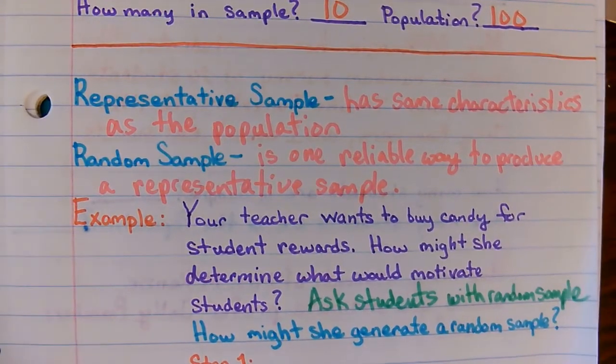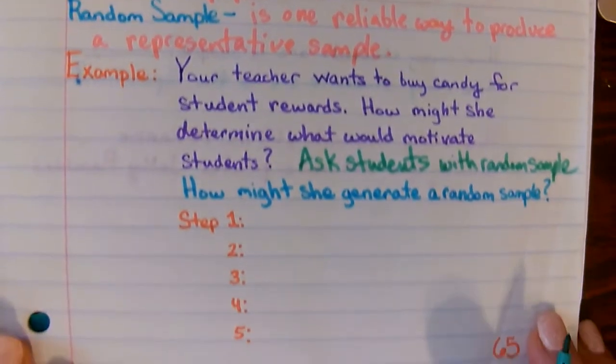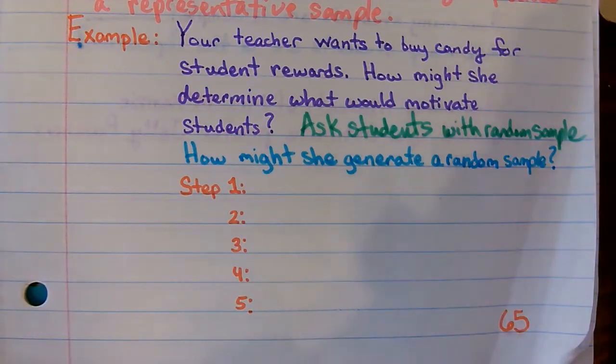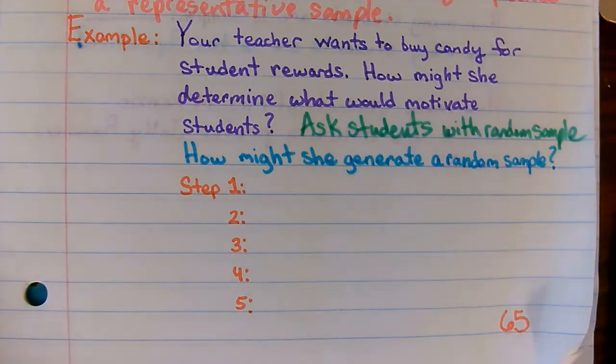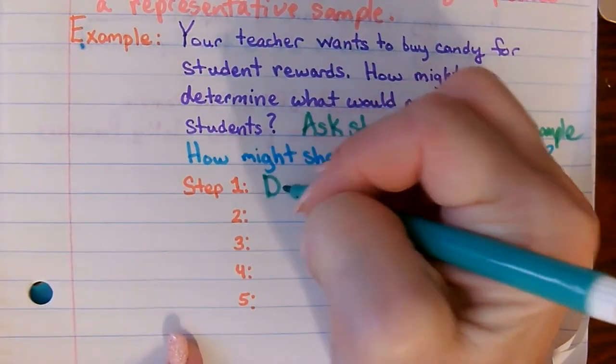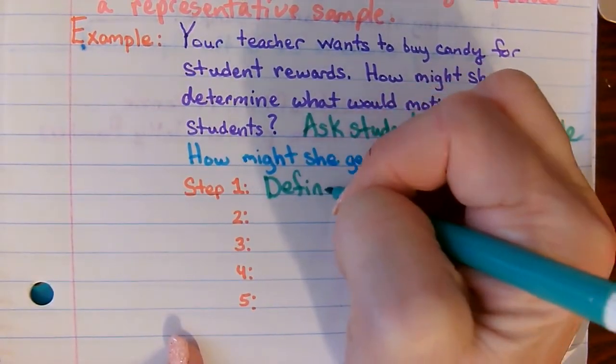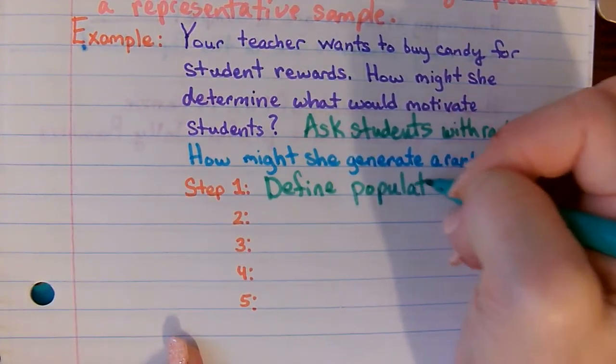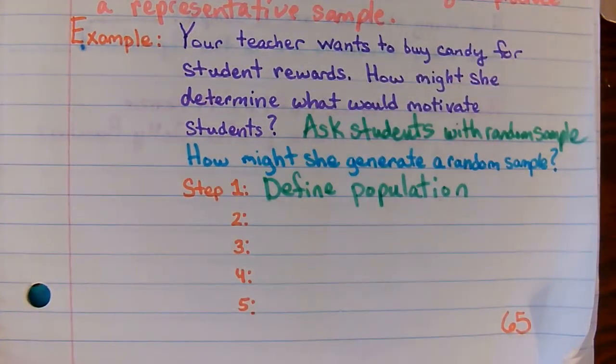Okay, so let's look at the 5 steps that she needs to take into consideration then. She, meaning in this case, me. So the first step, maybe she needs to define the population, okay? And defining the population would mean that really we're just talking about the students that are hers, not students in the whole school. Okay?